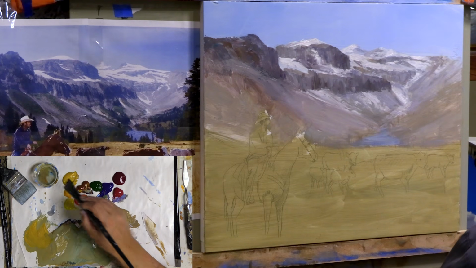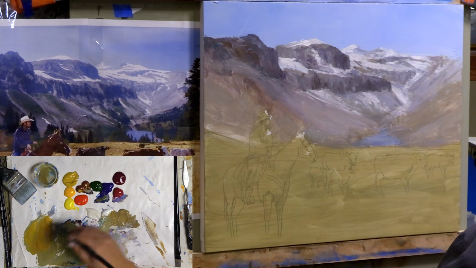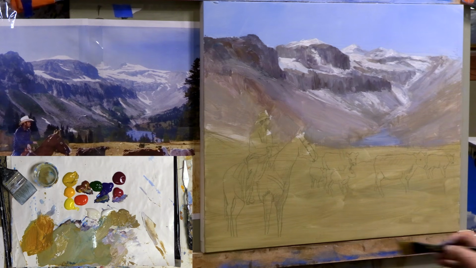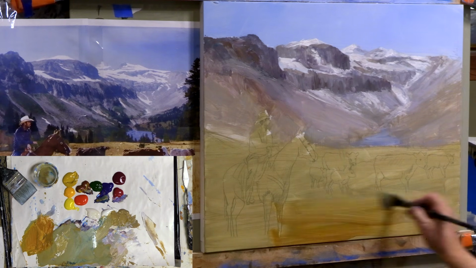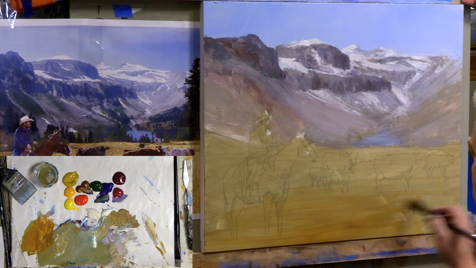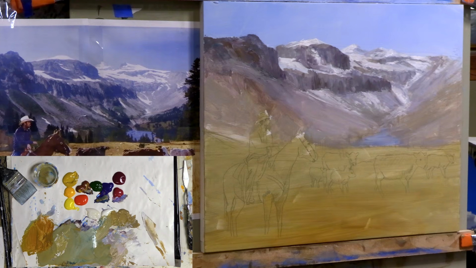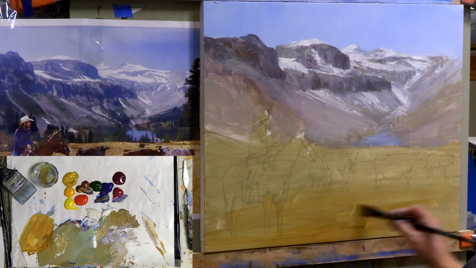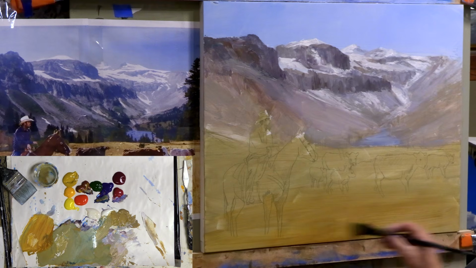Let's just add a little bit of warmth to that, where we want it. So a little warmer as I come forward. And I'm just checking the colors this way, guys. That's what I'm doing, this real warmth. Yeah, that works.